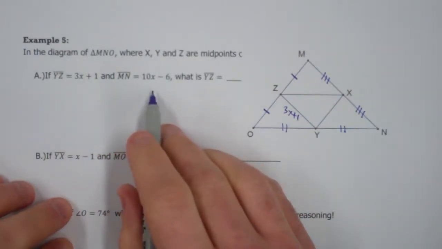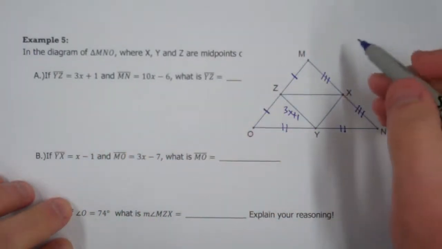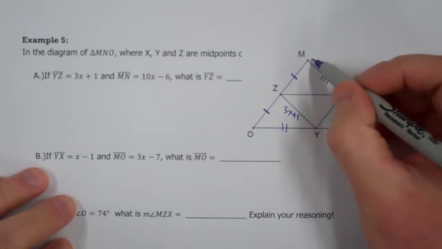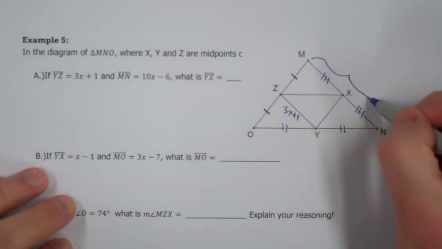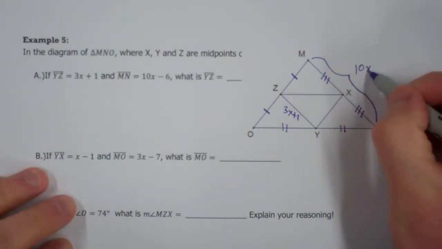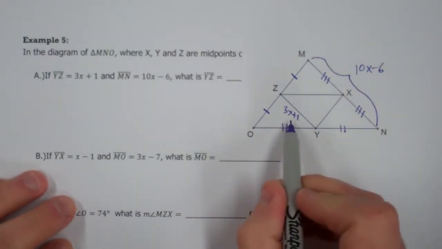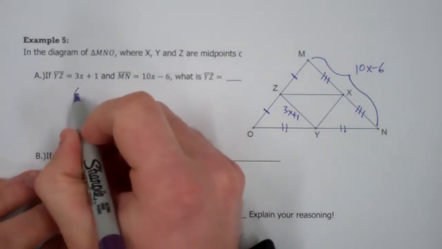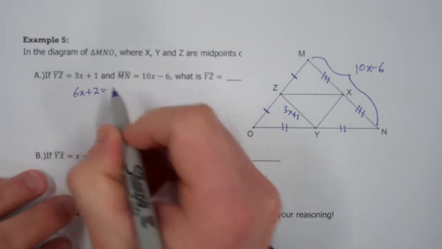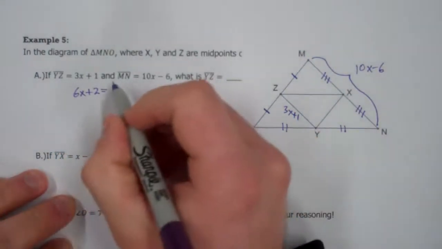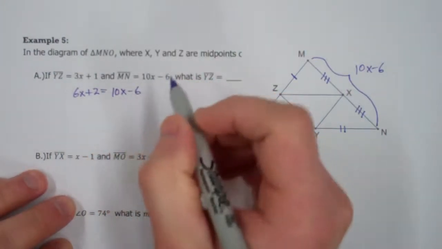MN is 10x minus 6. So here we've got this large piece is 10x minus 6. Well, if we double 3x plus 1, so that'd be 6x plus 2, that's going to be equal to the length of MN, which is 10x minus 6.